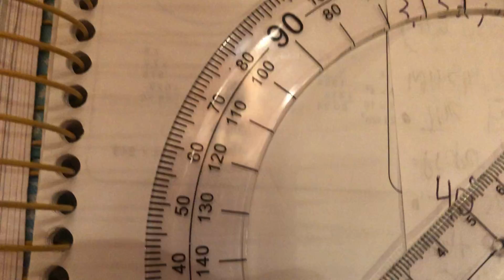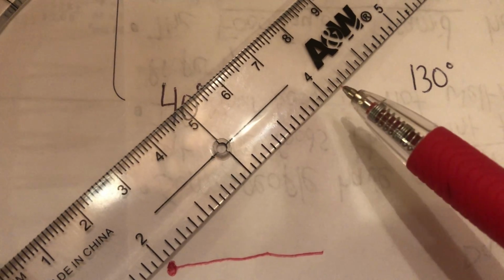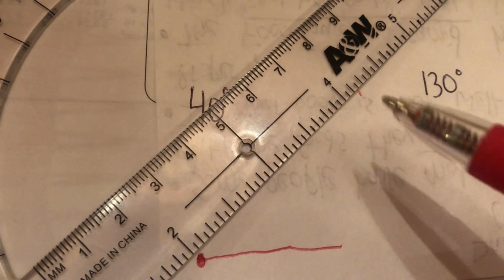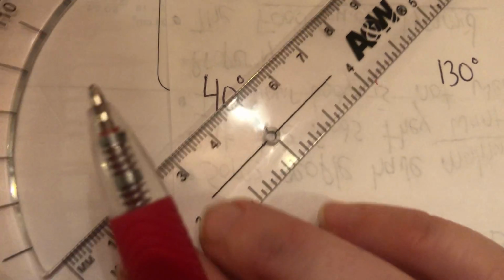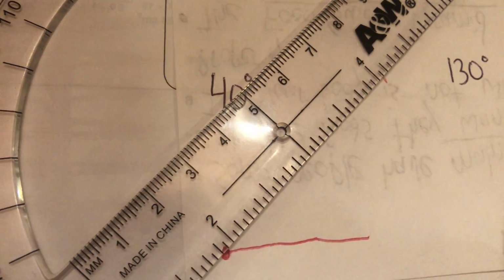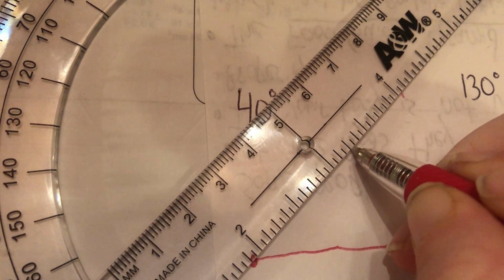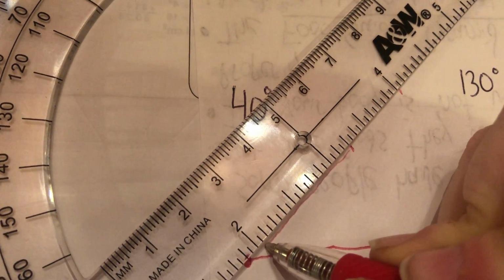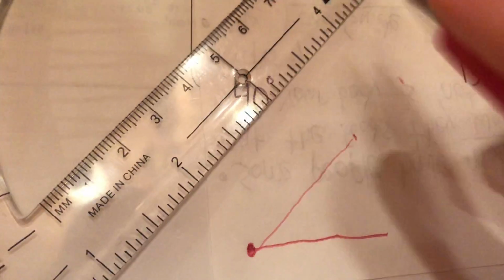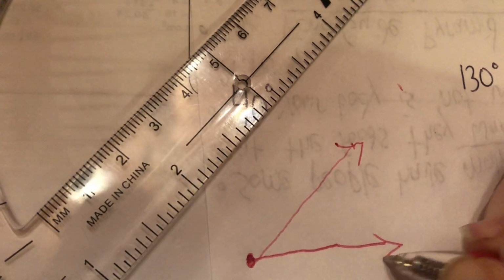Then I'm going to line that up. And remember, I don't have to make my line go all the way out here. As long as it is along where that line would be, then I can make it a shorter one, because rays go on and on forever. So I'm going to put it at about right there, and then I'm going to follow it down. And then I'm going to draw my arrow lines.